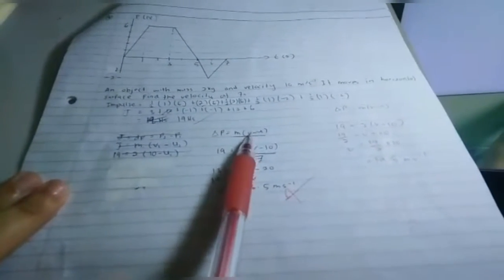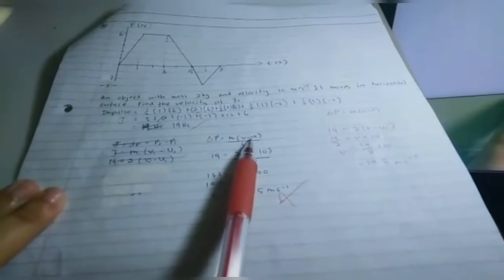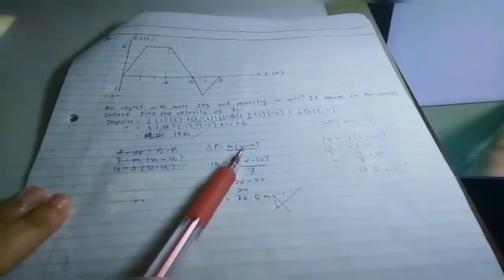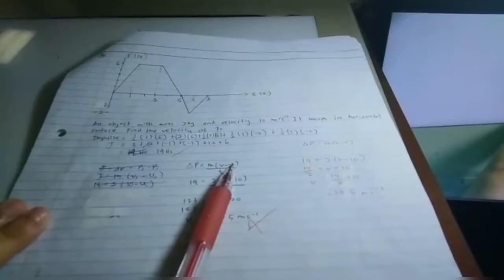So we need to find the velocity at 7 seconds. The formula is the change of impulse is m times v minus u, where v is the final velocity and u is the initial velocity, over t.